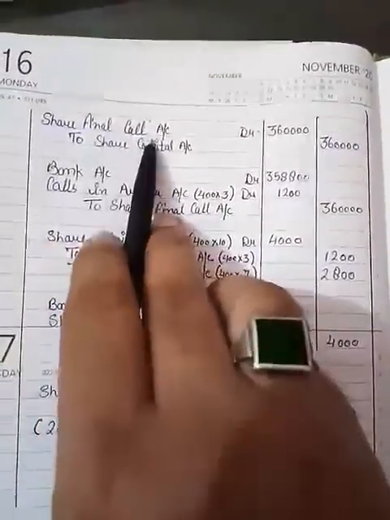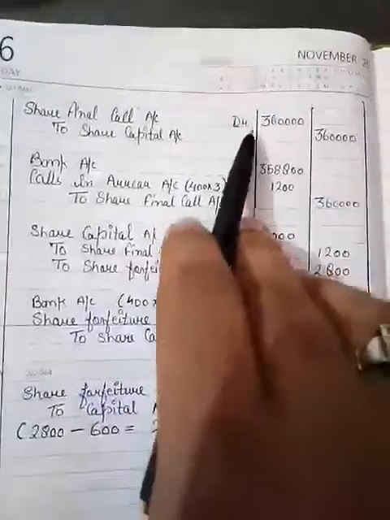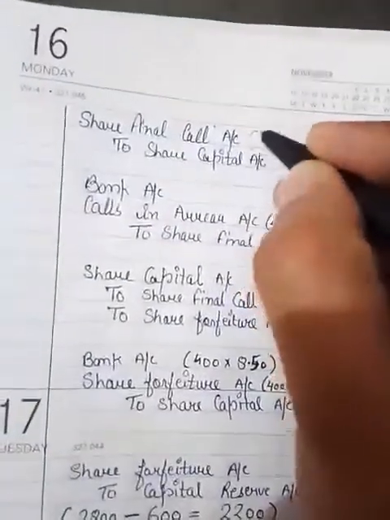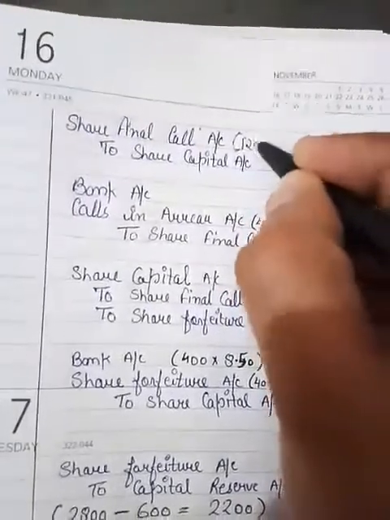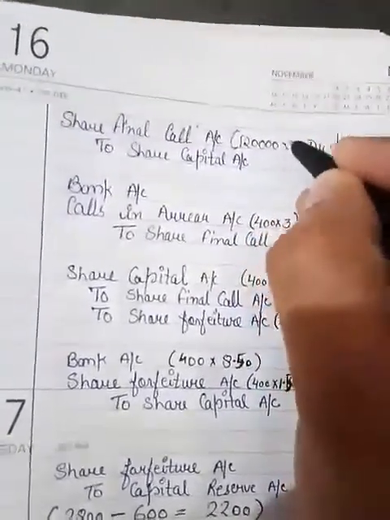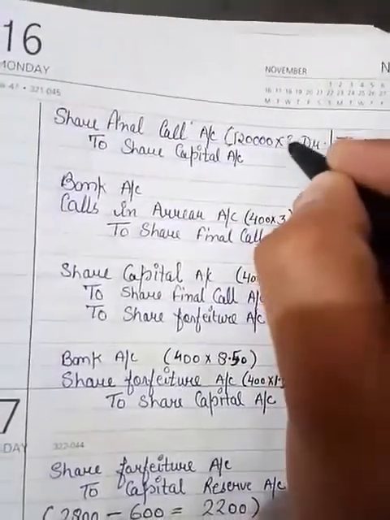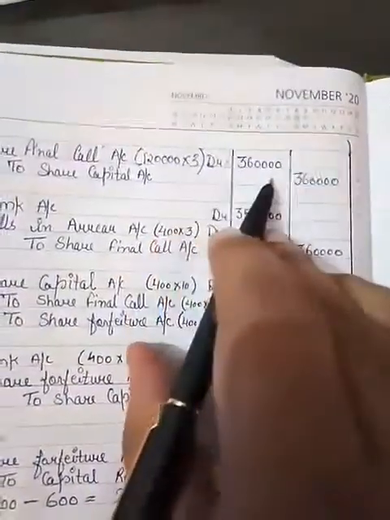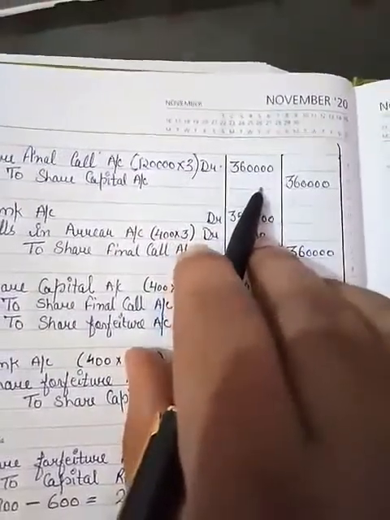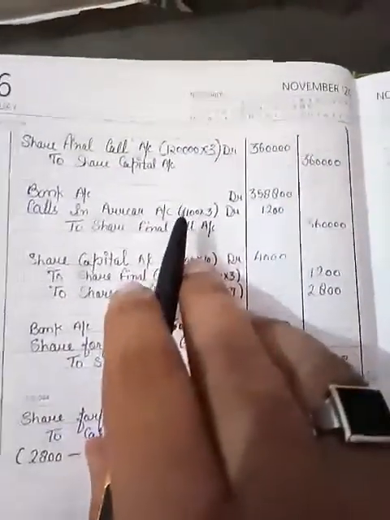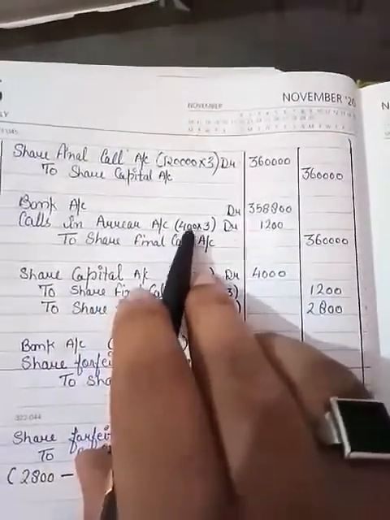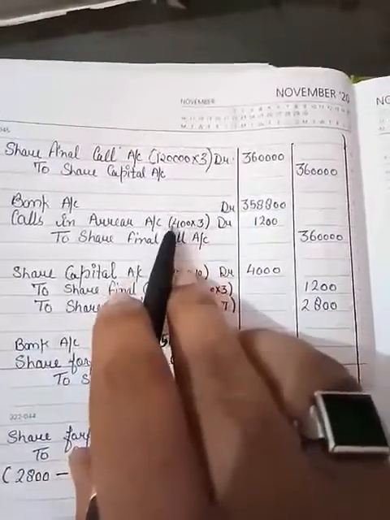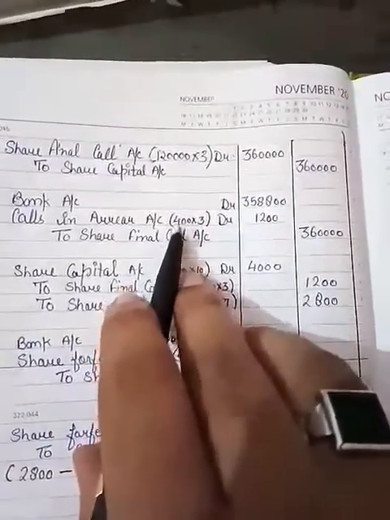So first of all we will do the final call: share final call to share capital. It is of rupees 3, so we will be doing 1,20,000 into 3, that is 3,60,000 we have to receive. But a person holding 400 shares is unable to pay, so there will be calls in arrear in the amount.